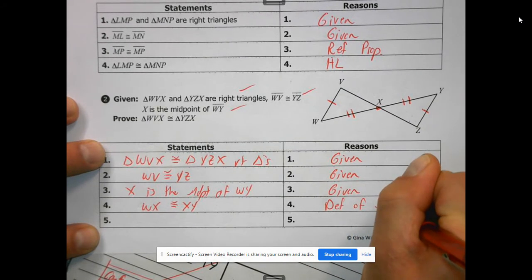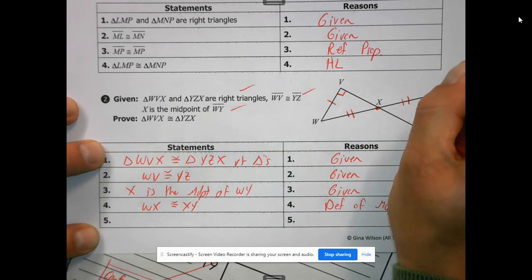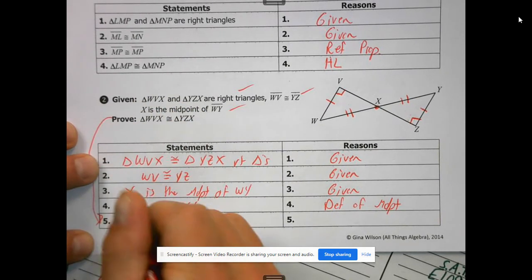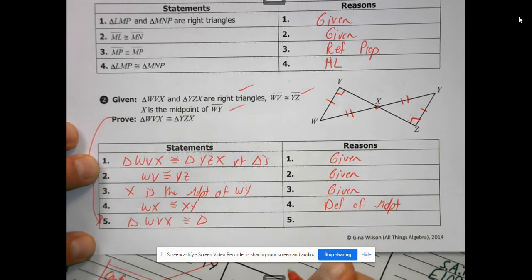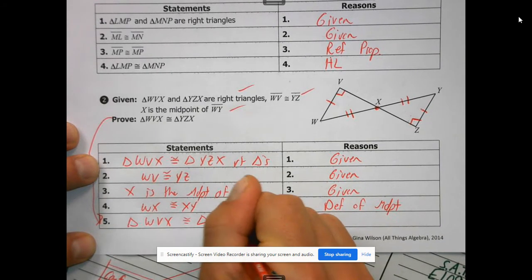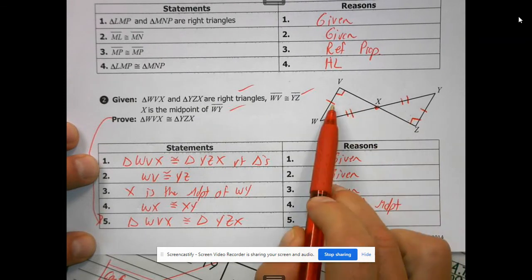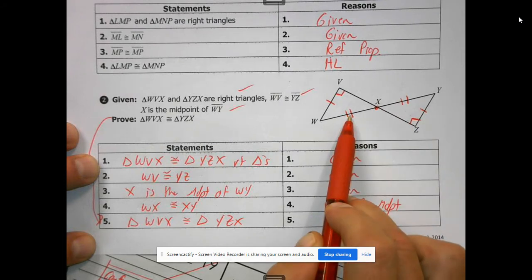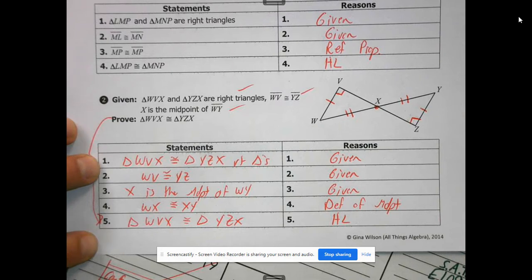Now, real quick, go back up to the diagram. Let's mark those 90s. Angle V was a 90, and angle Z is a 90. Last statement's what we're trying to prove. Triangle WVX is congruent to triangle YZX by, well, the right triangles. I have one set of legs that are congruent, and I have the hypotenuse for each triangle that are congruent as well. These are congruent by HL. That's it for that lesson.